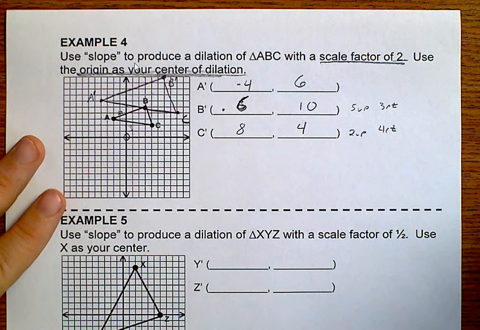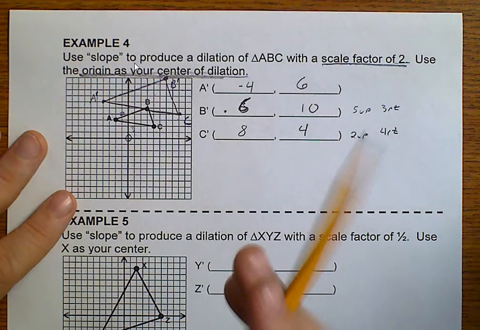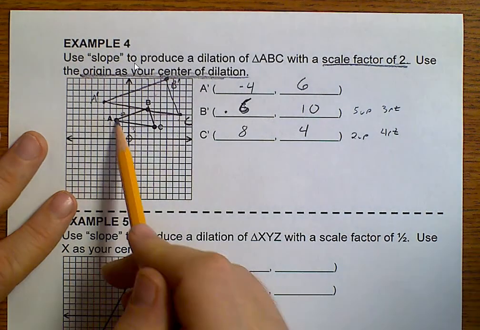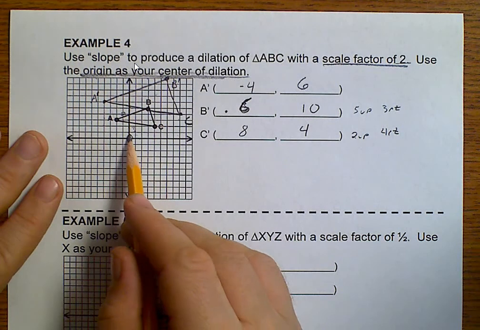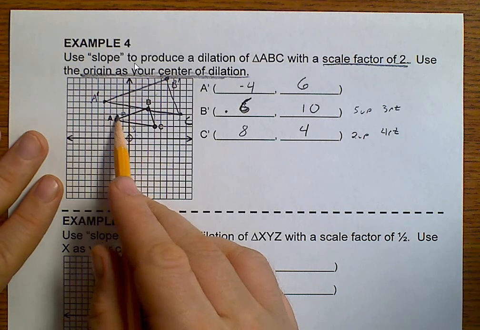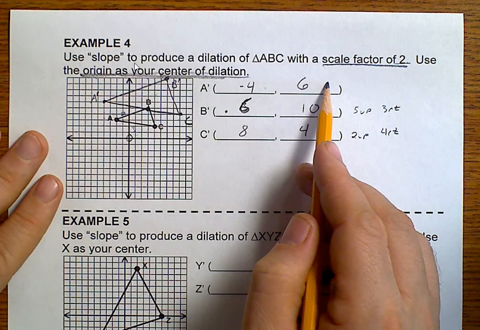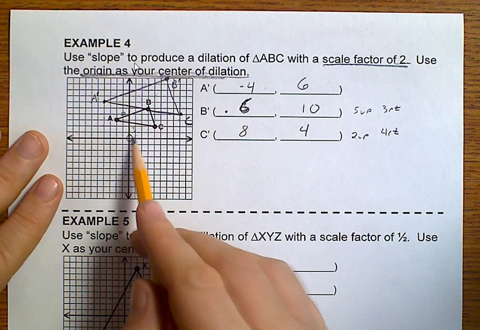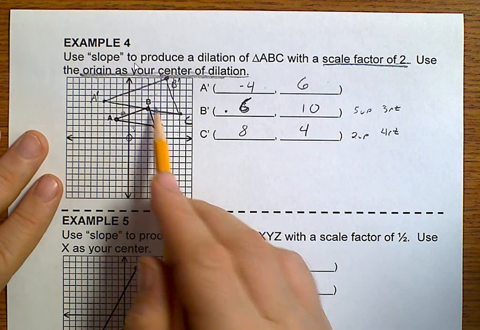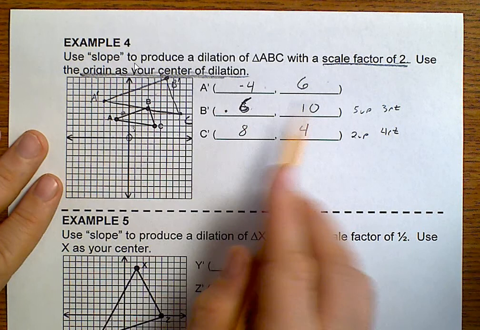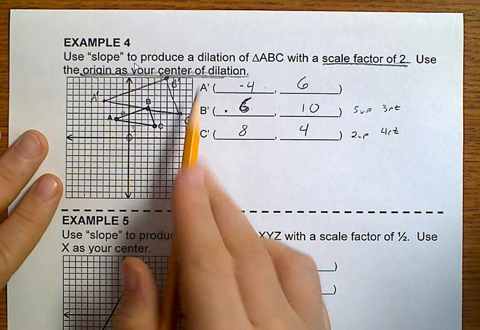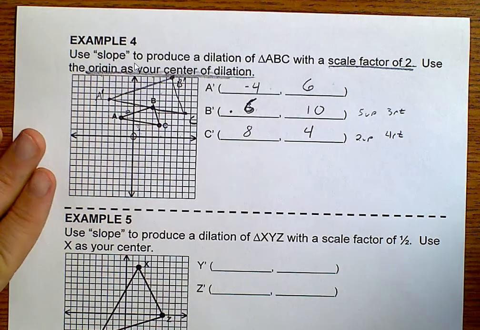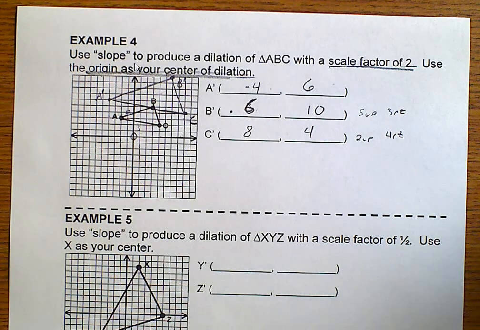Now what you may notice is that if we look at our original coordinates, we're using the origin. All we did was double the coordinates. This was at negative 2, positive 3, becomes negative 4, positive 6. Okay? 3, 5 becomes 6, 10, and 4, 2 becomes 8, 4. So all we did was we doubled our coordinates. But I'm not doing that because I want to use slope.